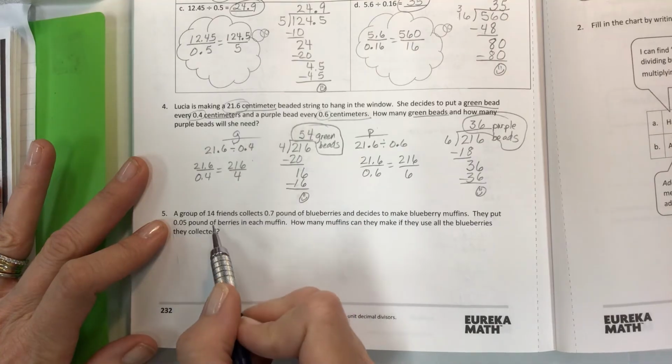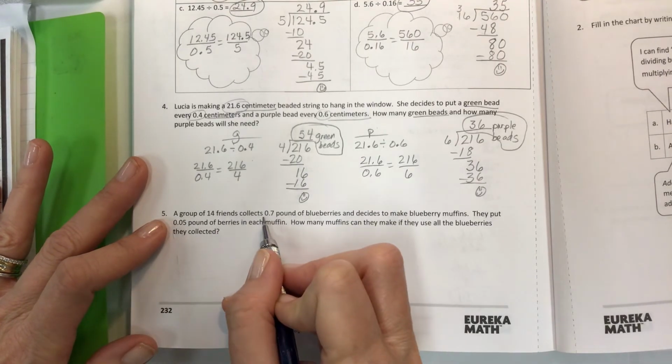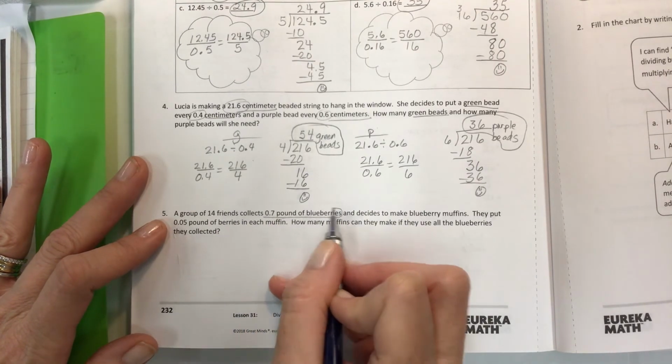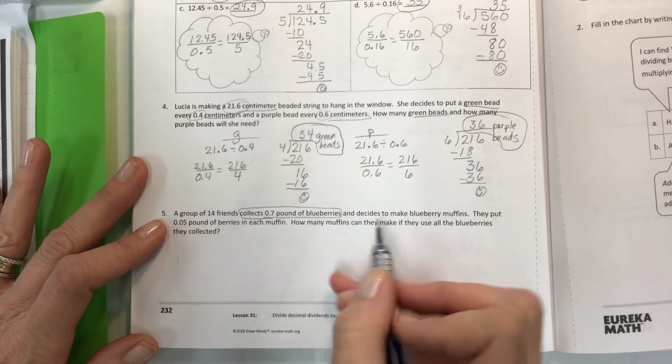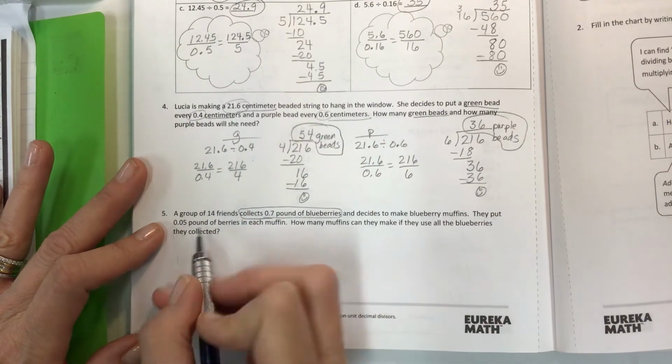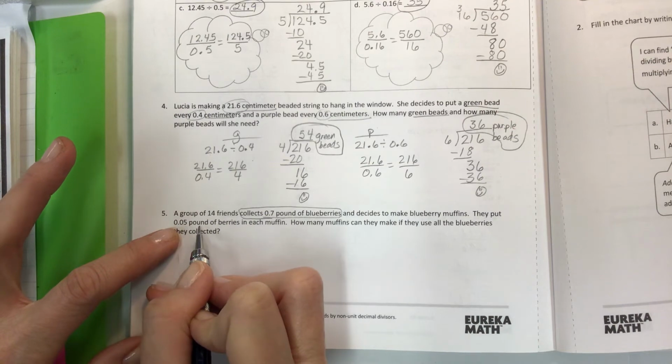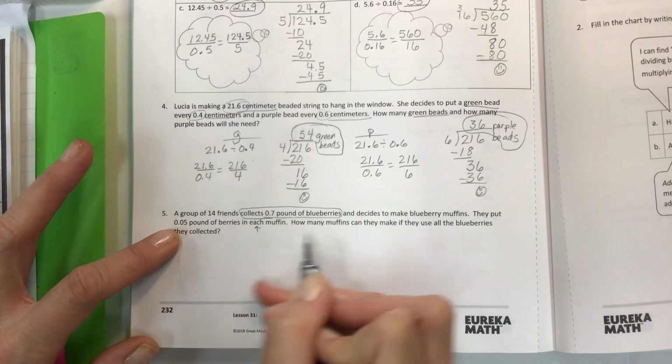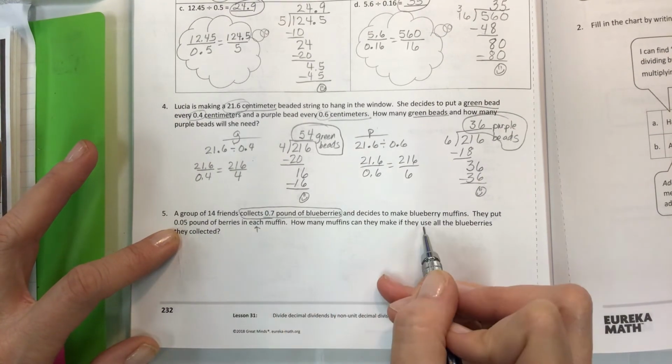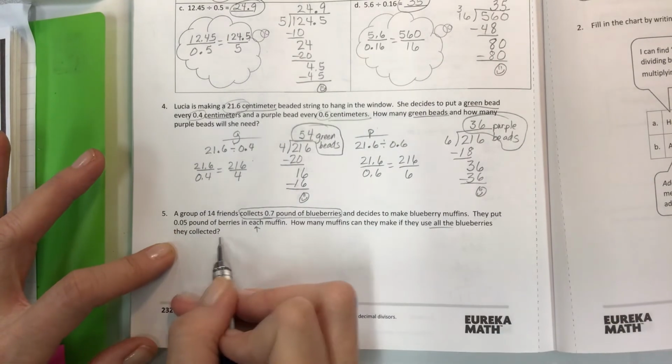Last one. A group of 14 friends collects 7/10 pound of blueberries. Ooh, they collected all that. And decides to make blueberry muffins. They put 5/100 pound of berries in each muffin. How many muffins can they make if they use all the blueberries they collected?